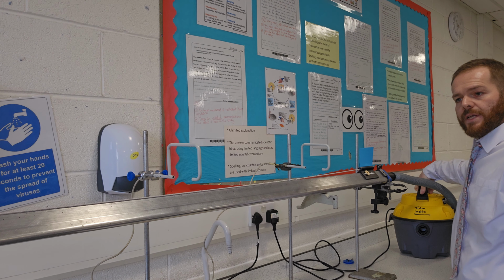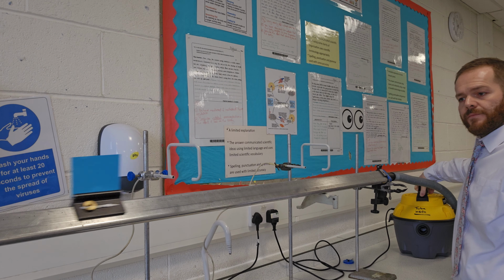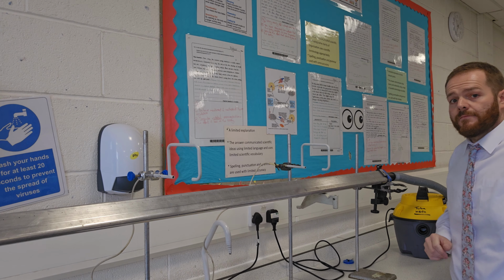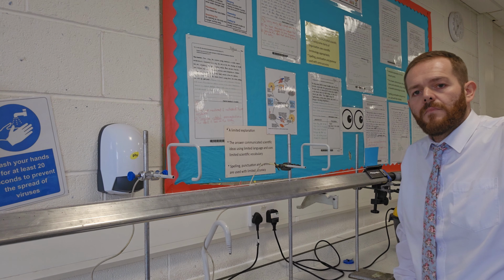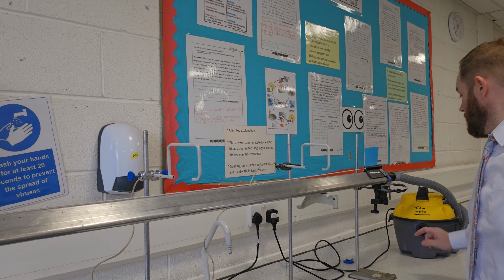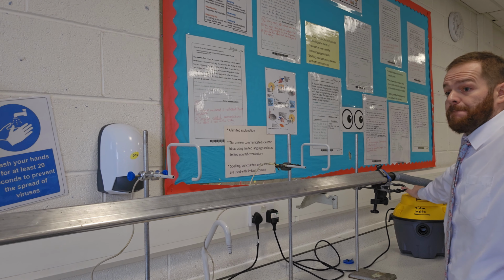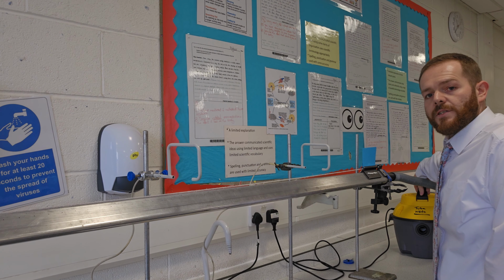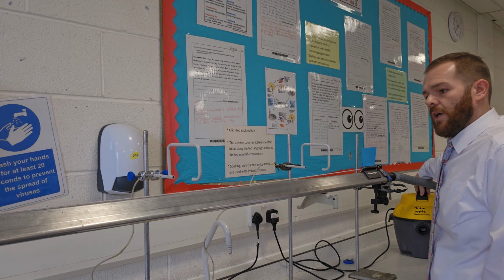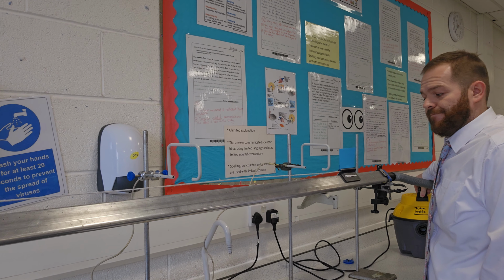Okay, 0.3 newtons now. Hopefully you've seen a pattern emerge. This one's going to be 0.4 newtons. Keep your eye on the acceleration again. Okay, so here we go, 0.5 newtons of force. Keep your eye on the acceleration.